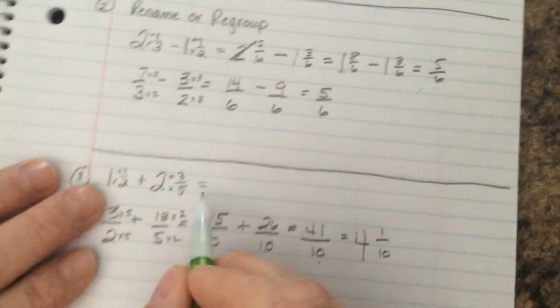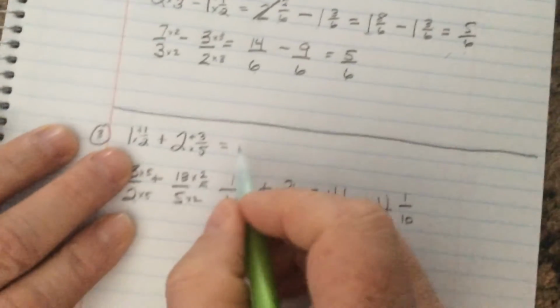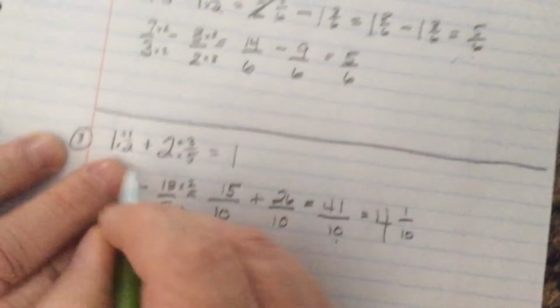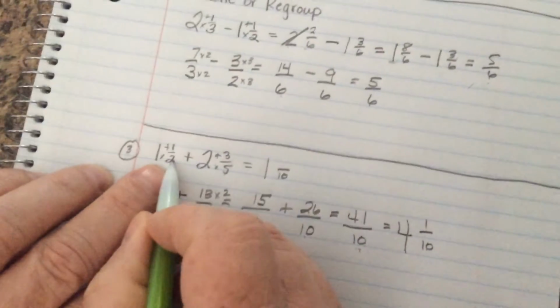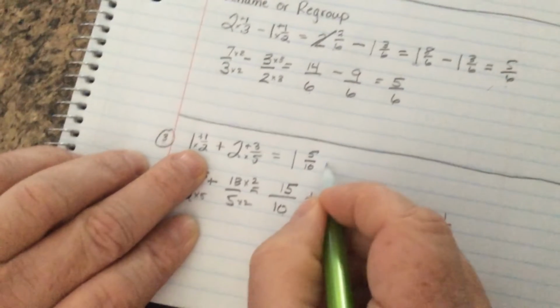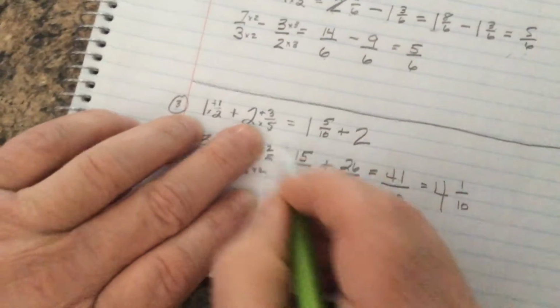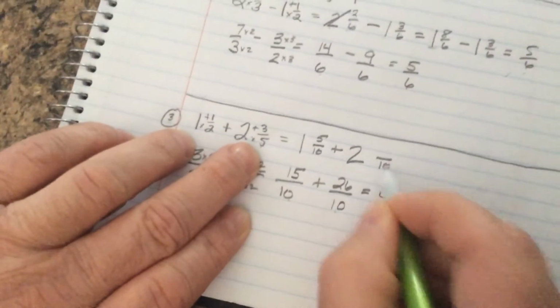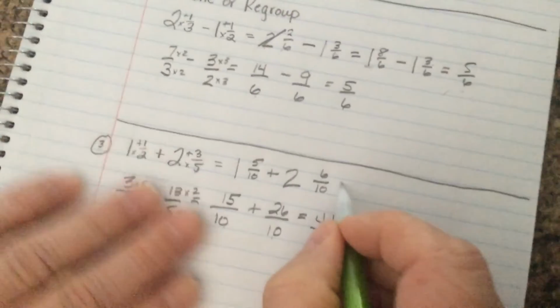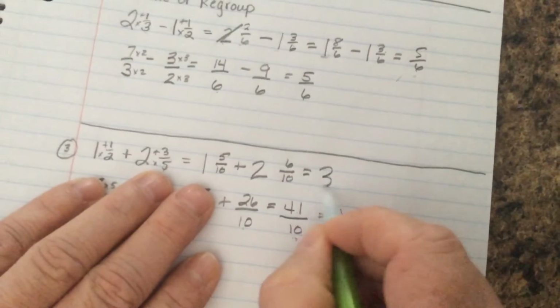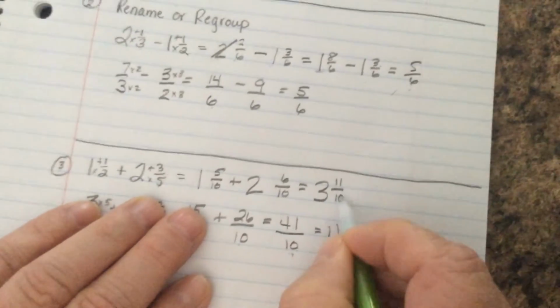Now we can add this just like it is. We have 1, and we can change our 2 fractions again to tenths. 1/2 is equal to 5/10, plus 2 whole, 3/5 as tenths. 5 times 2 is 10, so 3 times 2 is 6. That's going to equal 3 and 11/10.